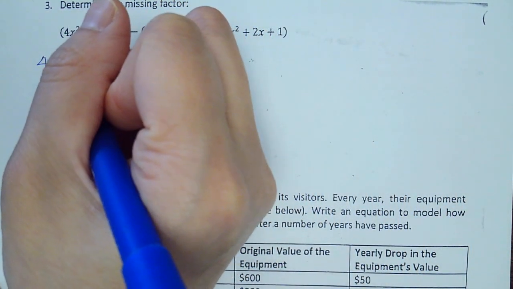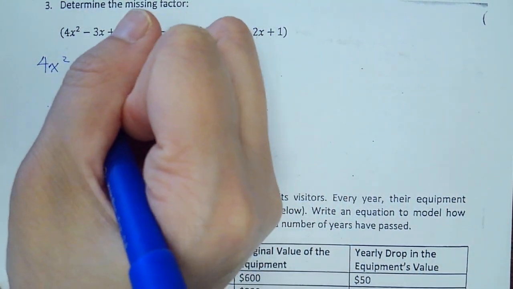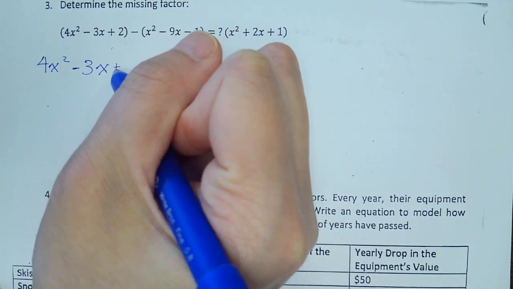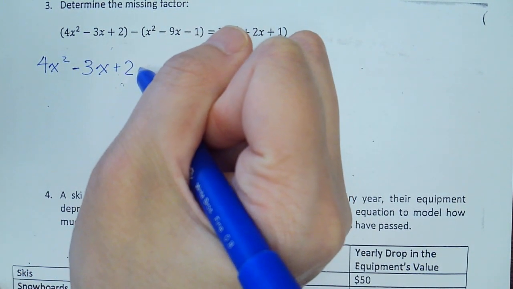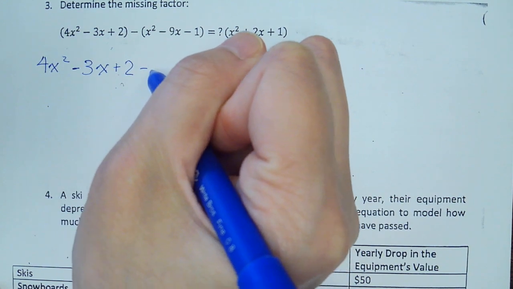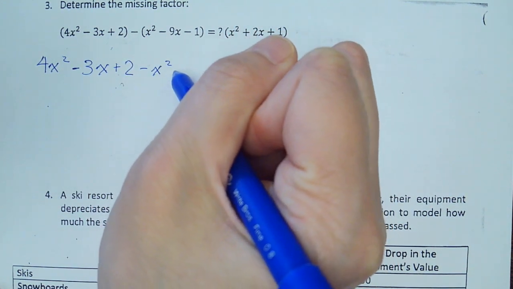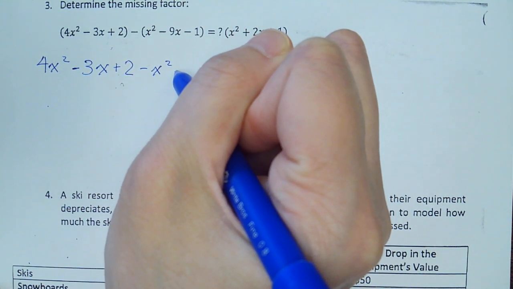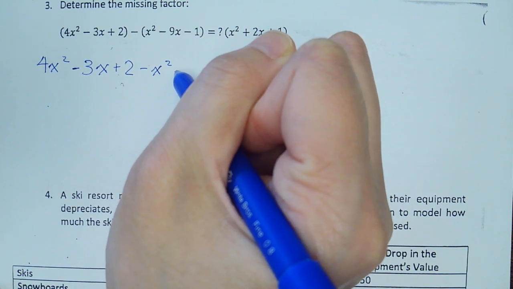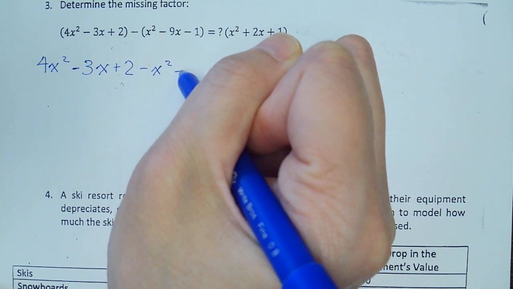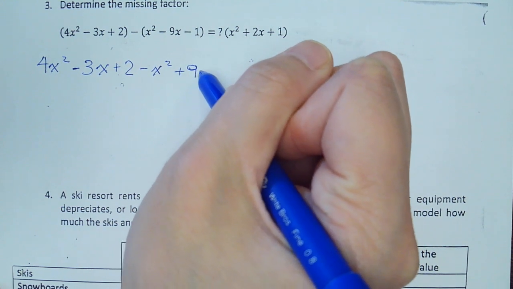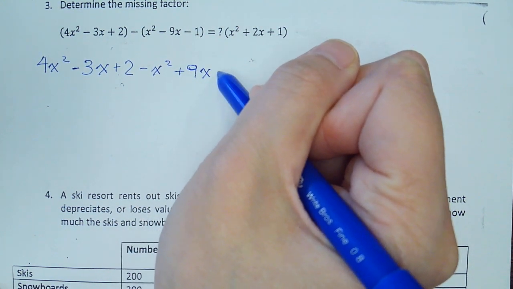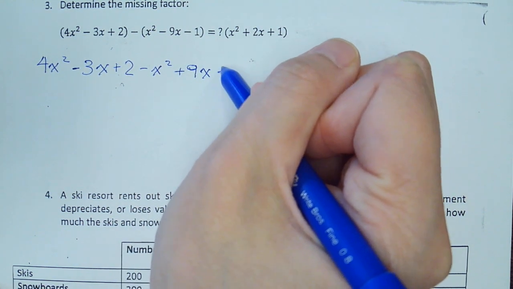Yep, go back. Minus 3x plus 2. And then? Subtract by x squared. Minus 9x. Oh, wait, plus. And then? Plus 1. Good.